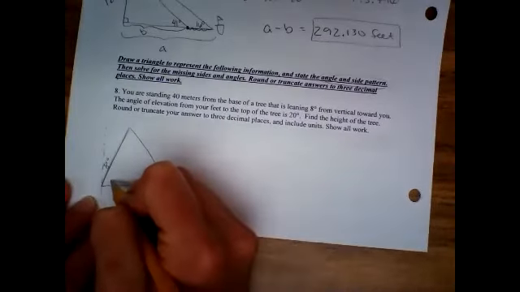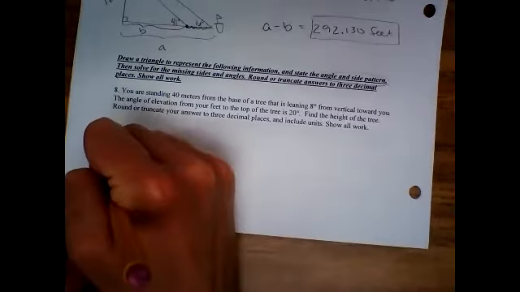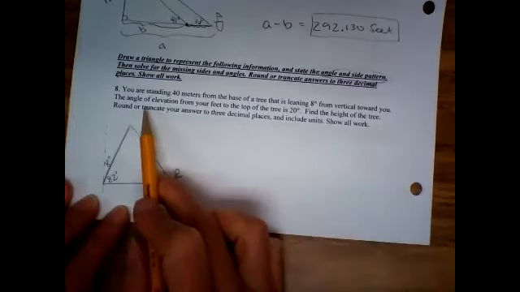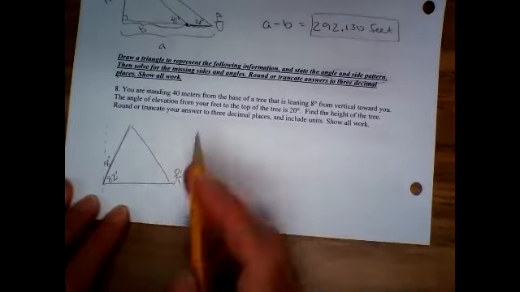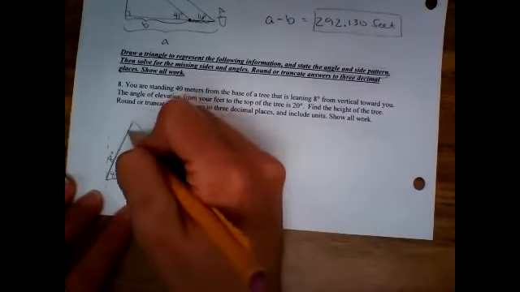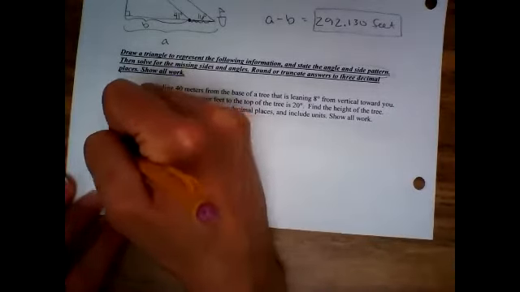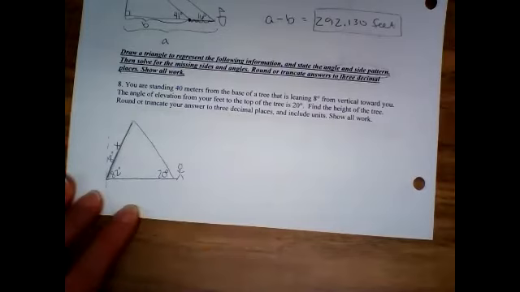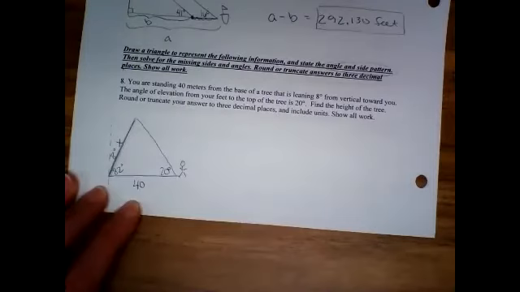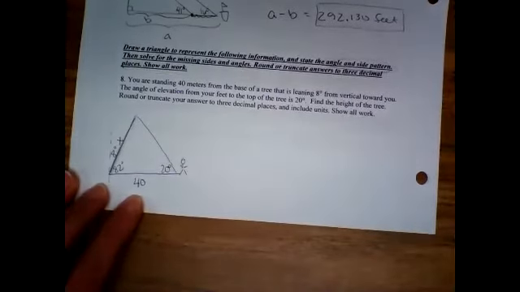So to get this angle, we have to do 90 minus 8. So this angle is going to be 82. All right, the angle of elevation from your feet to the top of the tree is 20. So 20 goes there. Find the height of the tree. So this distance is what we're looking for. So this is x. All right, so to set up the law of sines, we need a side across from an angle. Wait, I need more information than this. Hold on. Oh, we're standing 40 meters from the base of the tree. So 40 goes down there. I was like, hold on, I need something else.